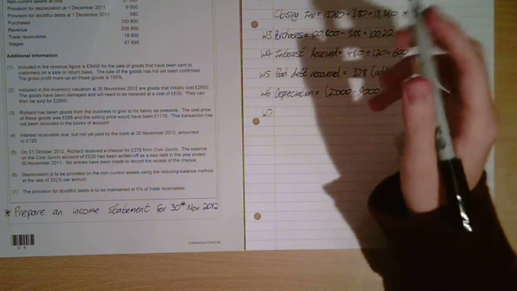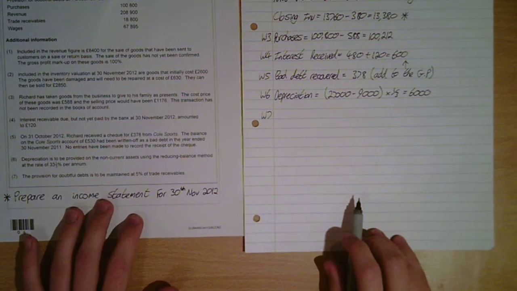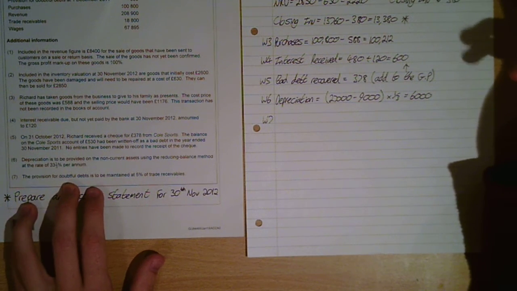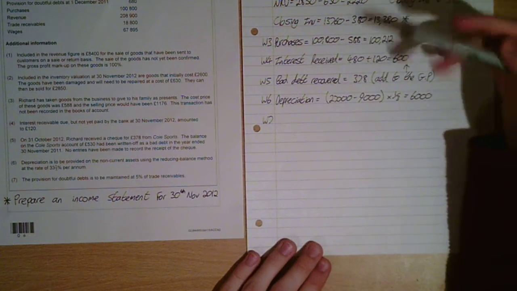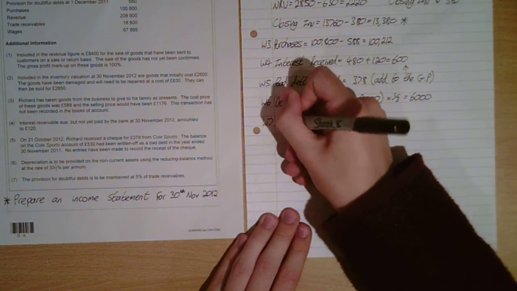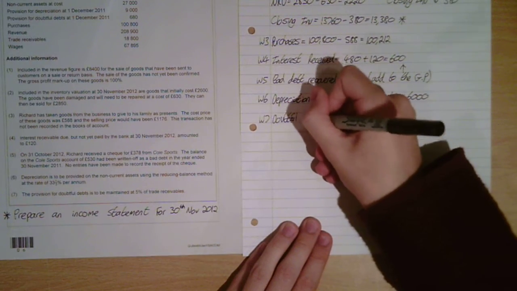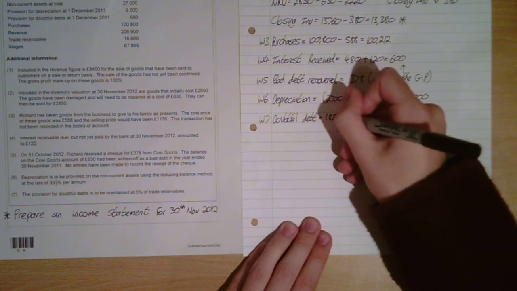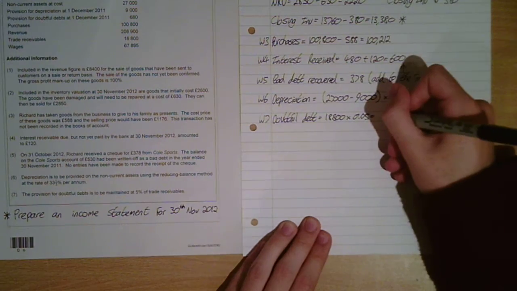So yeah, that's just going to be a basic expense. And W7, the provision for doubtful debt is to be maintained at 5% of trade receivables. So I think a lot of the time when you get asked to do a doubtful debt calculation, you may have edited your trade receivables earlier on, but we haven't edited our trade receivables at all, so we don't need to look out for anything. We can just lift the trade receivable figure from here. So our doubtful debt equals our trade receivables times by 0.05, 5% basically, 940.